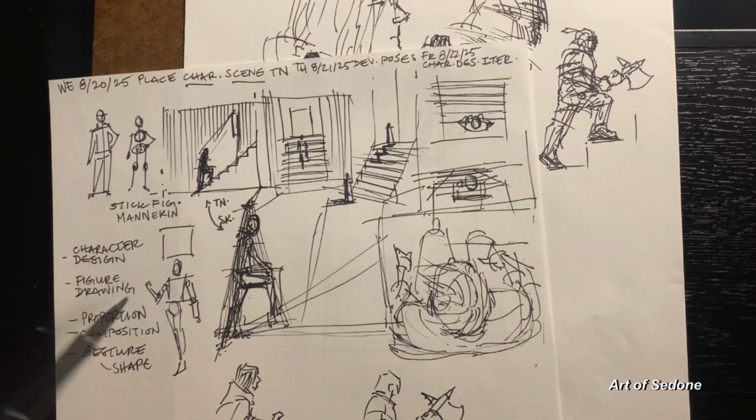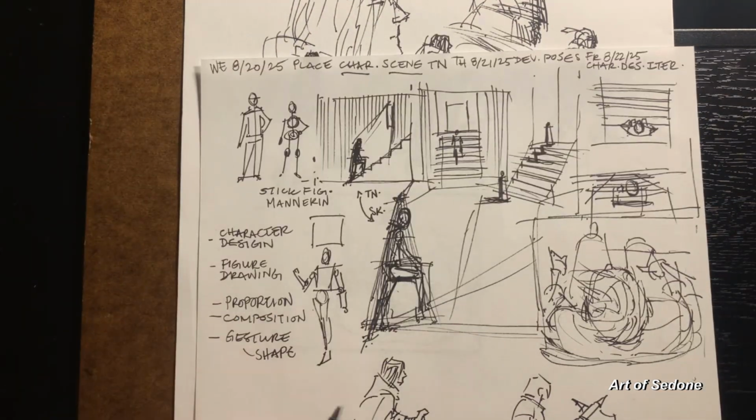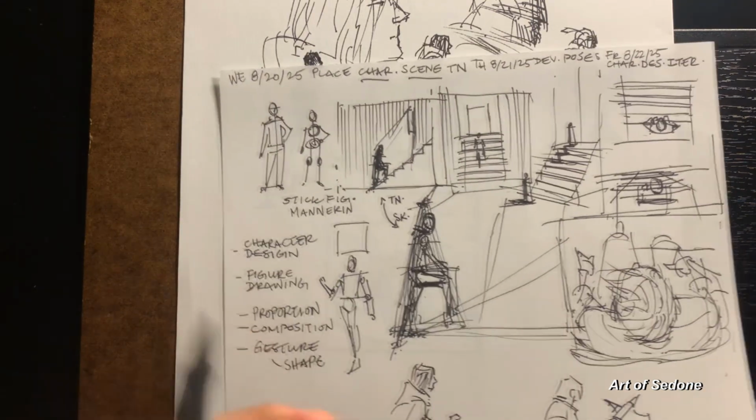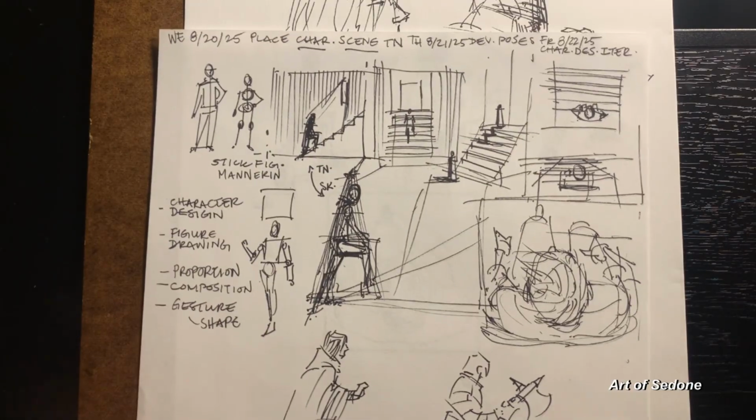So I talked about placing characters into scenes, so I invite you to check out those other videos. I'll link them in the description. So there's a process to it, so that is a part of the style, by the way.